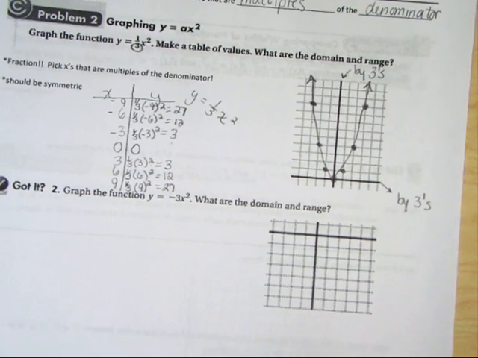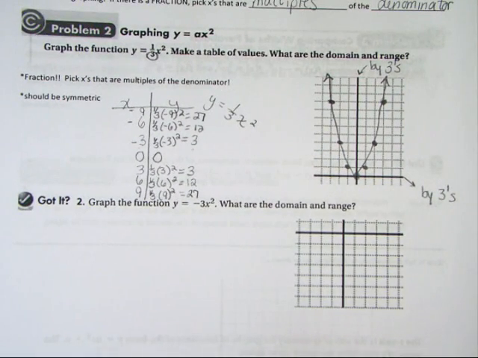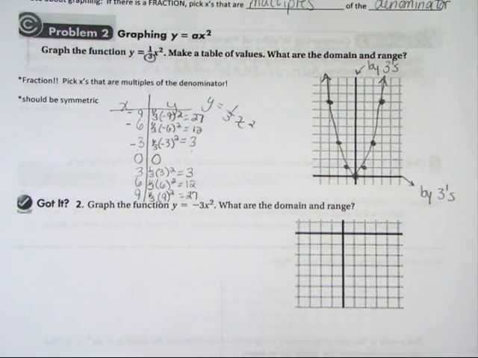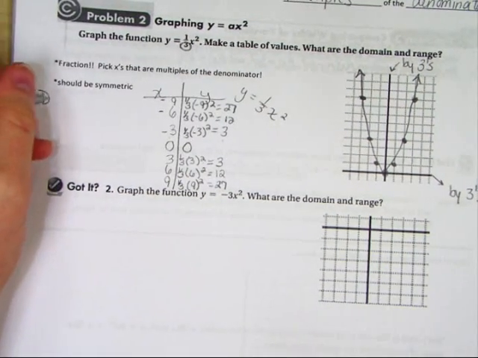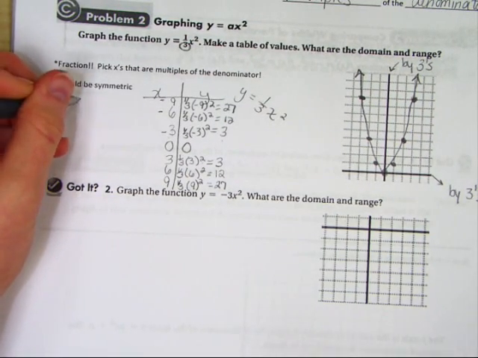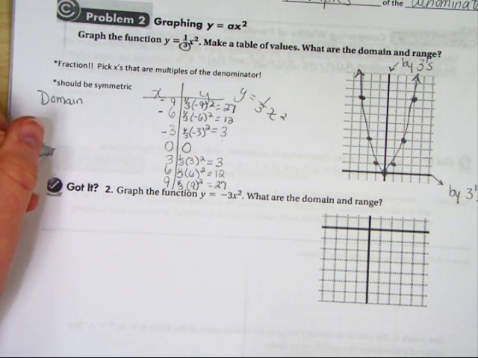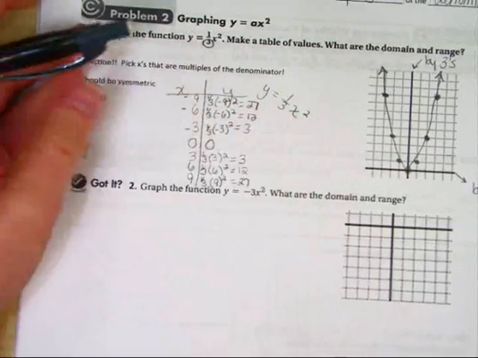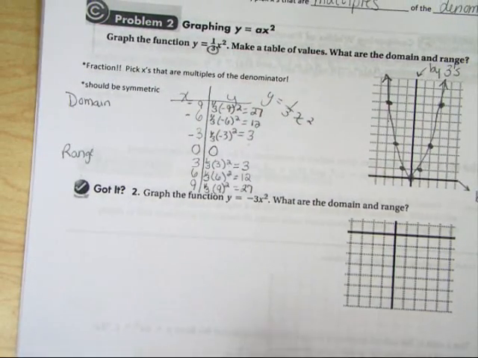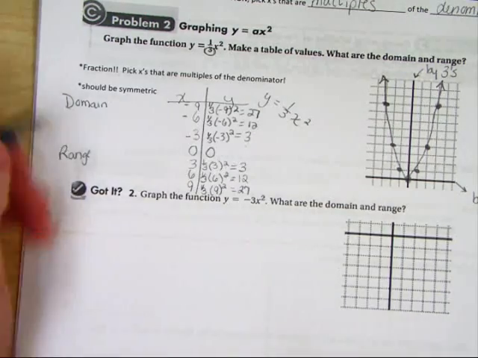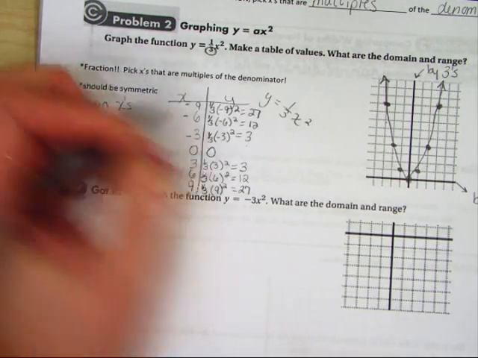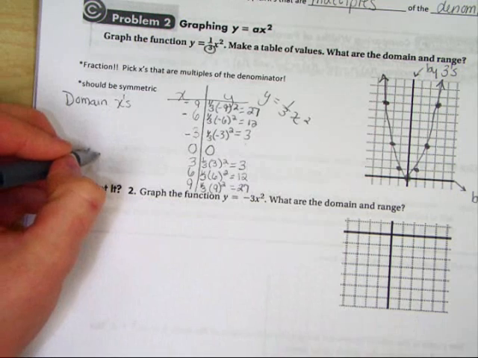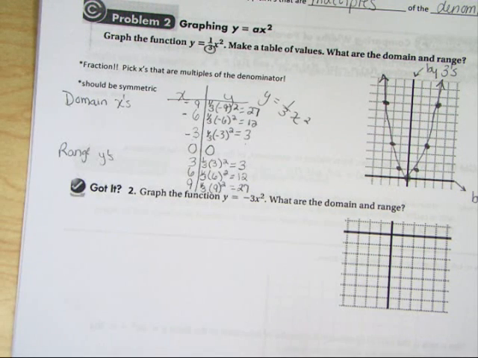This question does ask what the domains and the ranges are. Again, pause the video if you're still graphing. Now domains, you've learned this. Let's see how well you have retained it. Domain and range, think before you answer. Is domain x's or y's? Hopefully you remember that domain are the x's. Therefore the ranges are the y's. Alright, Mr. Like has taught you this, so you really have to think back.